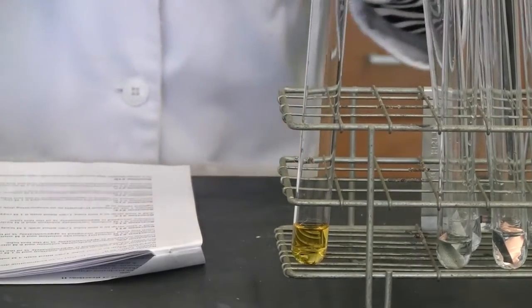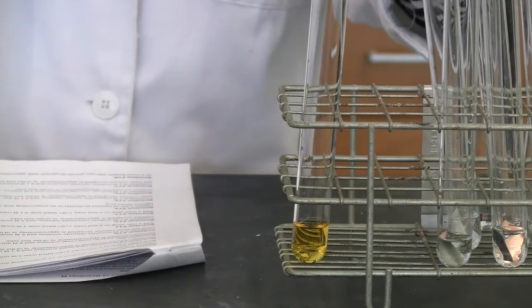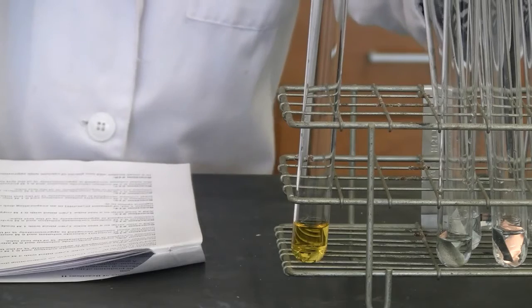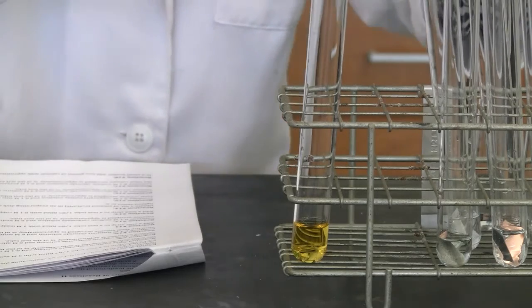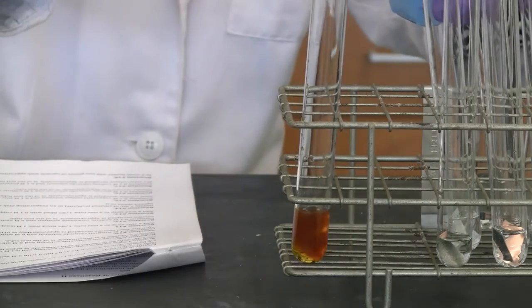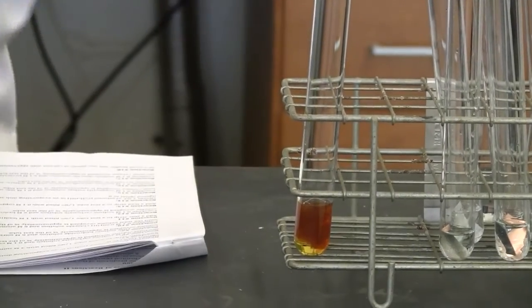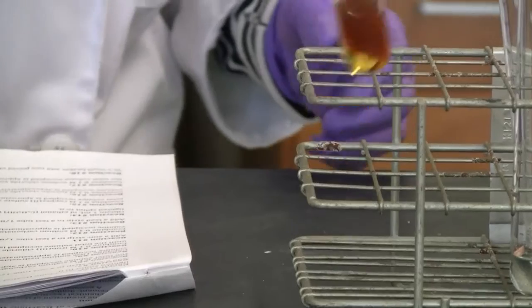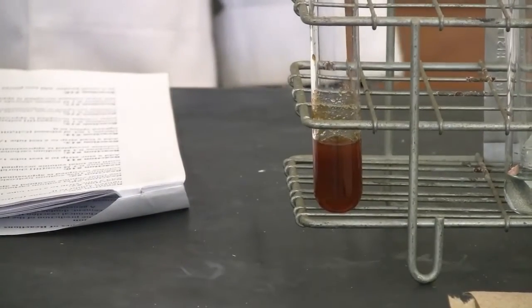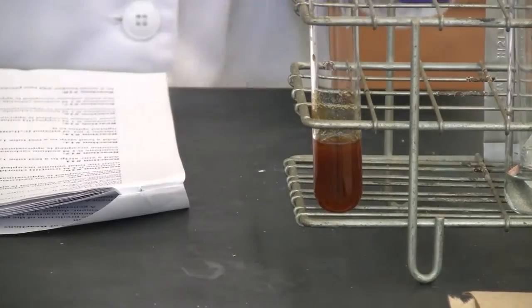Okay, reaction 10, we need to add 6 molar ammonia hydroxide into iron 3 chloride. So I'm going to add some. Ooh, the change is very obvious. Okay, let me mix a little bit. Let's see, we can see that. Okay, so that's reaction 10.